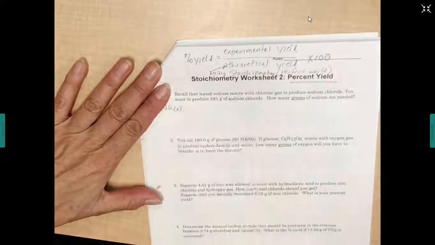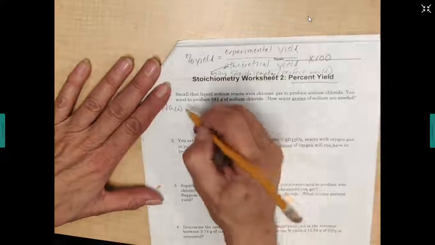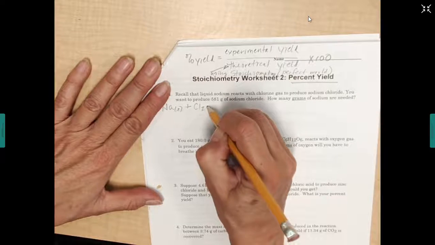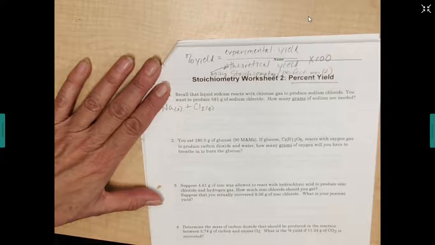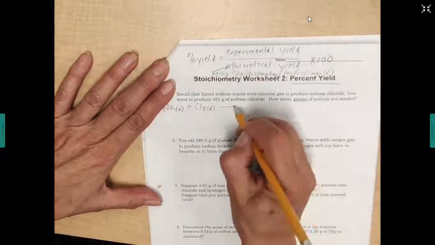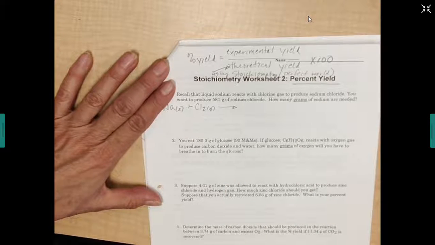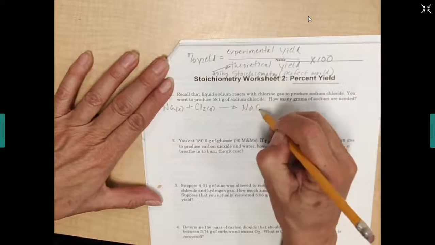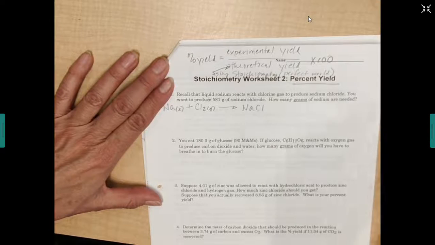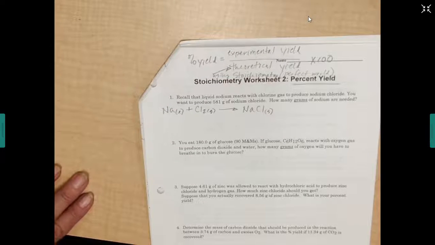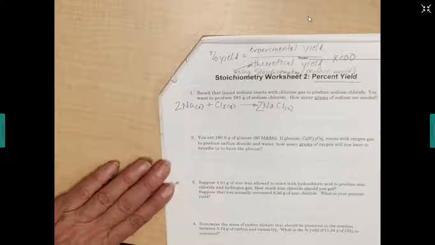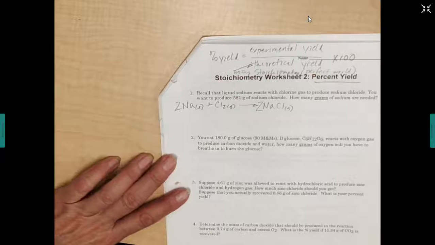All right, liquid sodium with chlorine gas. What's the formula for chlorine gas? Cl2. It's one of those diatomics, right? Those 7 diatomics. When you see them as gases, they're always diatomic. Produces sodium chloride. What's the formula for sodium chloride? Good old table salt. Is it going to be solid, liquid, gas, or aqueous solution? Probably solid, I would bet. All right, is that balanced? Don't think so. I think we need a 2 there and a 2 there, and I think we're good to go.